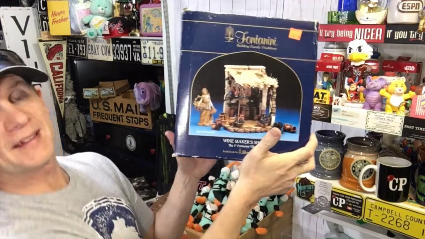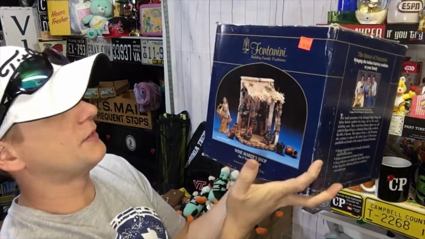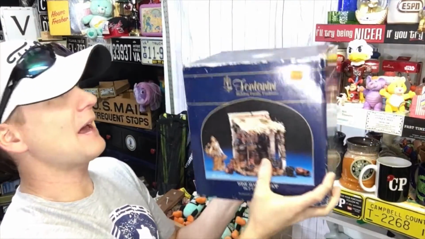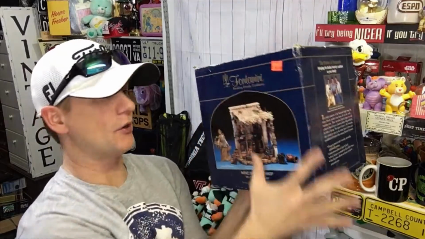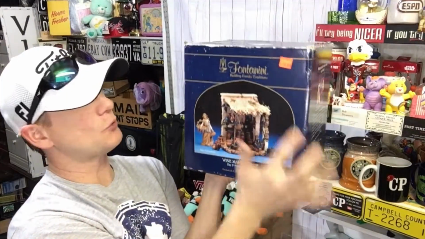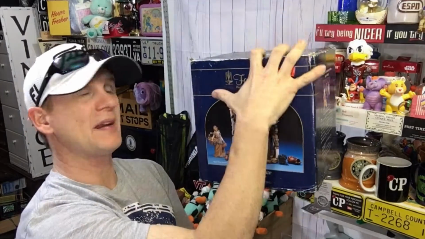All right, another Fontanini consignment sale. This is Winemaker's Shop for the 5-inch Fontanini. And this one I think has all of the styrofoam in it, so it should be fairly easy. I'll pack some more stuff in it to make it a little bit more secure, and then I'll probably put it in a 12 by 12 by 8, but this is going to be taller than that, so it'll be two 12 by 12 by 8s together.